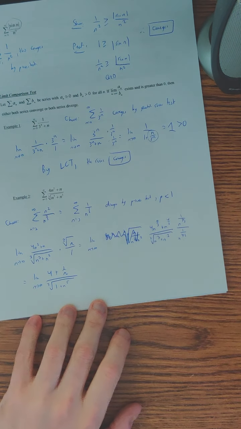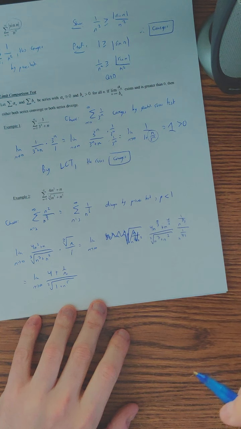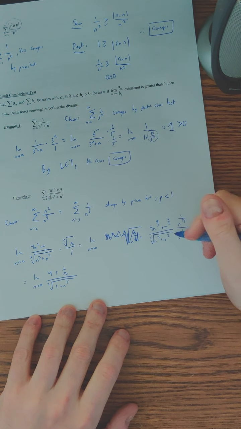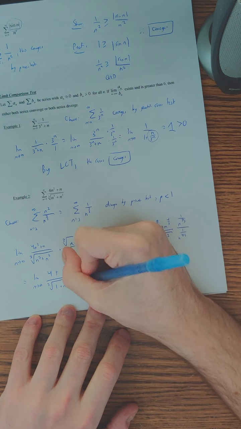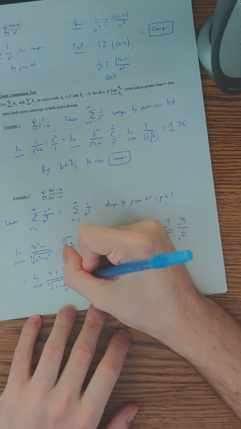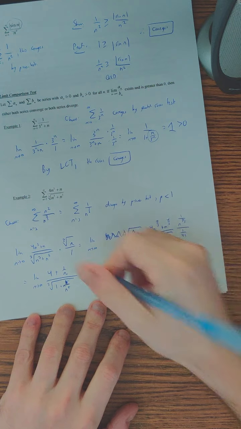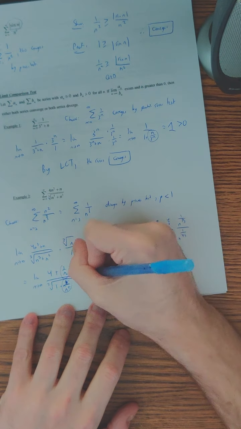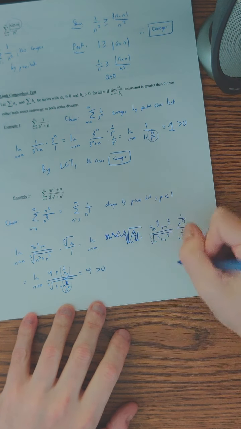And this is all just algebra. And so now as n goes to infinity, this goes to 0, this goes to 0. The whole thing goes to 4, which is greater than 0.